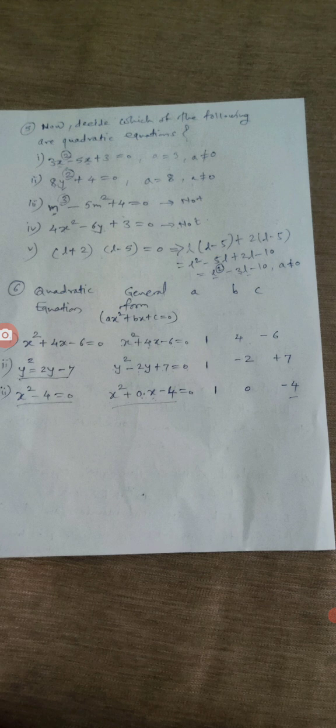Now, for each quadratic equation, we present it in generalized form and write the coefficients a, b, c. So take first example, it is x square plus 4x minus 6 equal to 0. Now it is already in generalized form, so just present as it is, that is x square plus 4x minus 6 equal to 0, and the coefficients are a equal to 1, b equal to 4 and c equal to minus 6. Take second example, y square is equal to 2y minus 7.